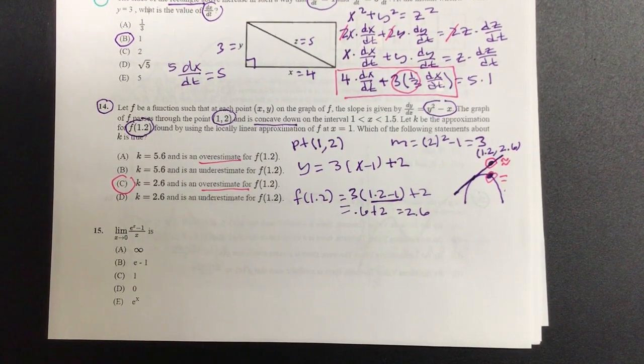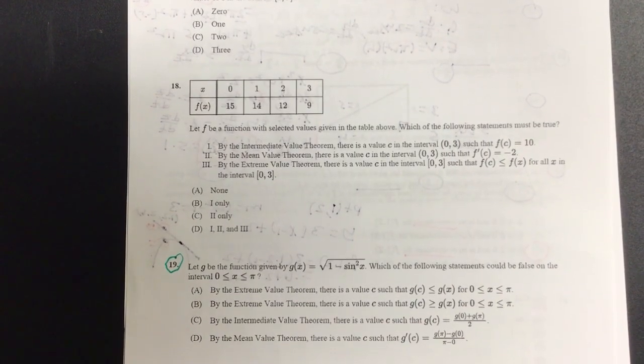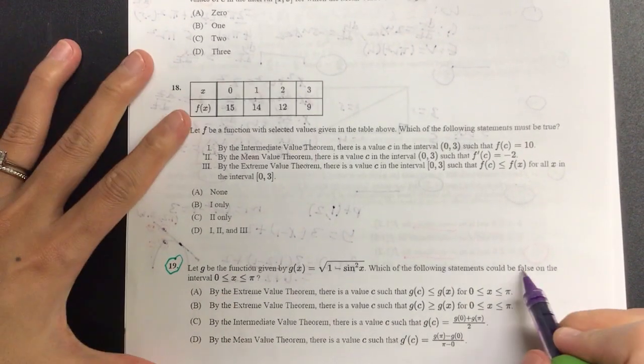All right, let's go on to 19. 19 is all about the definition, and I'm going to bring my flashcard that we talked about on mean value theorem. So this one is asking us to find which part is true or false. What does it say? Which of the following must be false? So I'm going to pick one and prove to you why that's going to be false.